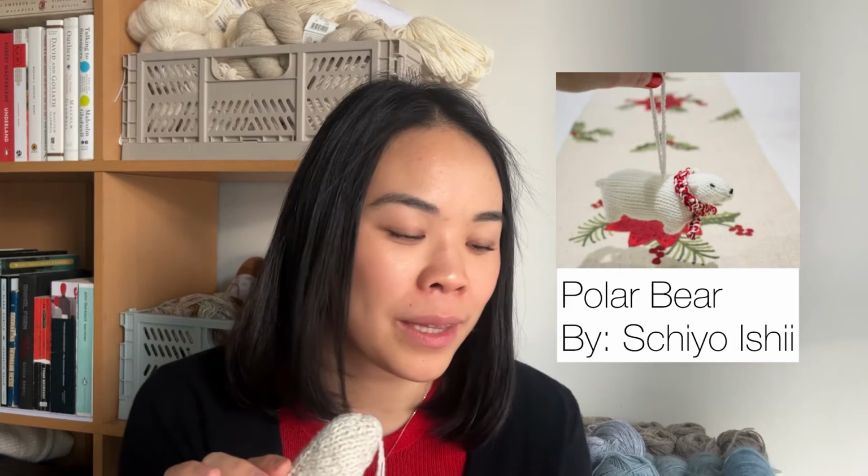So I still want to recommend this pattern because it was nice to work up, and the other projects do look like a polar bear. So I think it may be just me, the way that I knit it, or maybe I have to add the details on top and then it could look more like a polar bear.